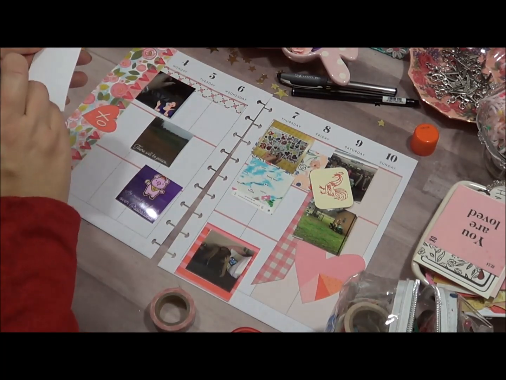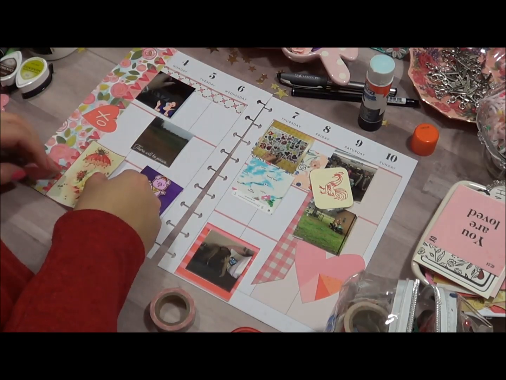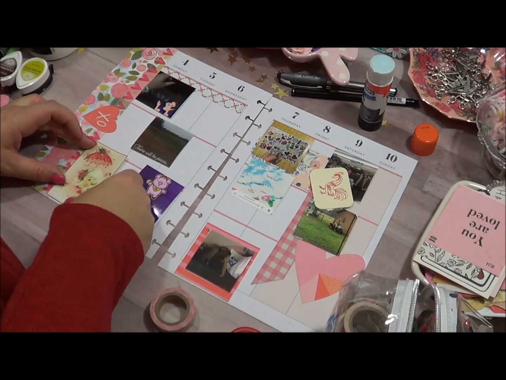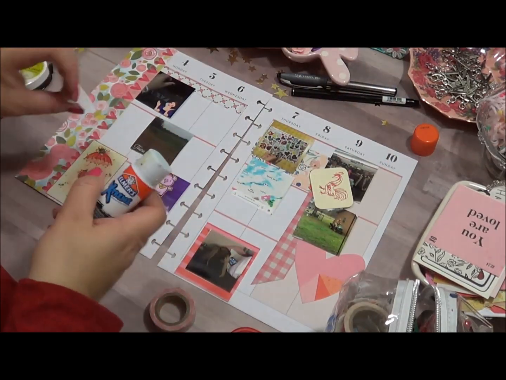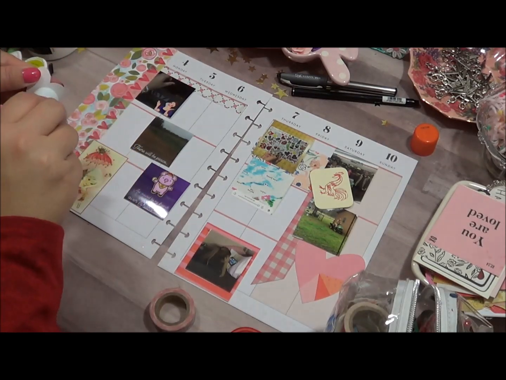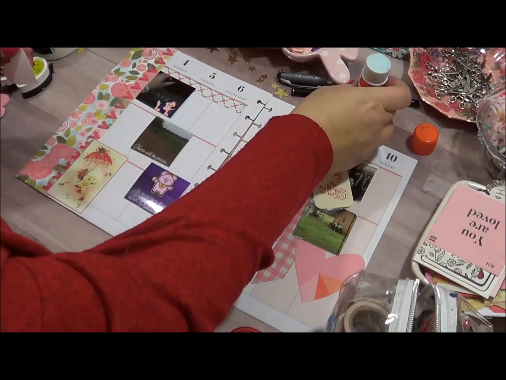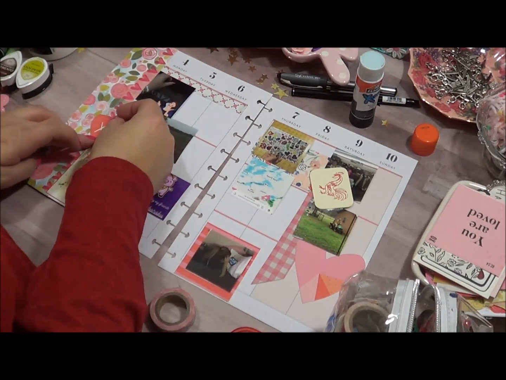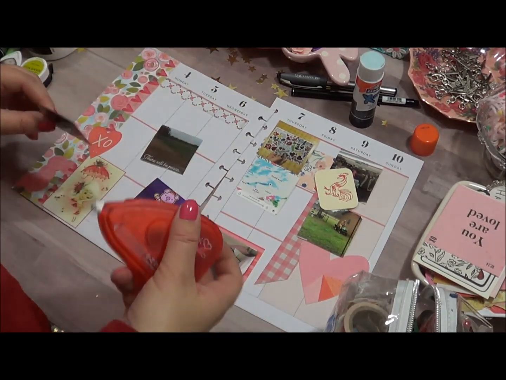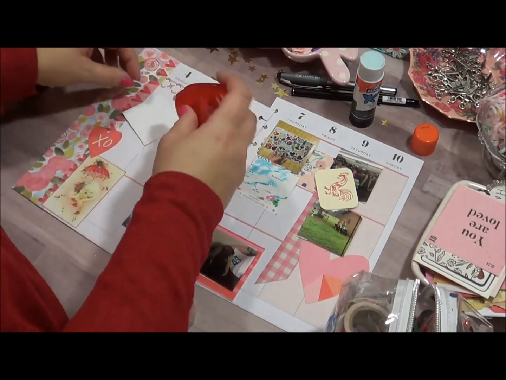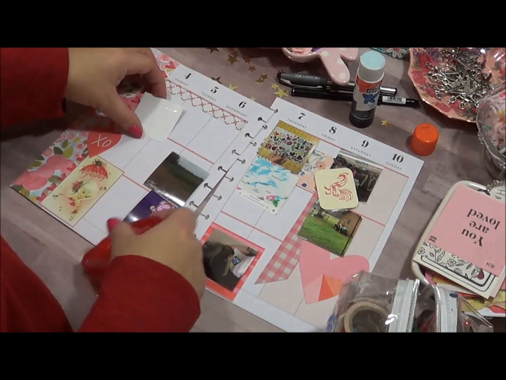And again, I use glue. You can use whatever you're used to using for adhesive. This is another one of those little pretty ephemera pieces I got from the Happy Marigold. She's got some really cute little paper crafting kits and journaling kits and Bible journaling stuff for your planner. To me, all that can be used in whatever type of paper crafting or journaling things that you do.